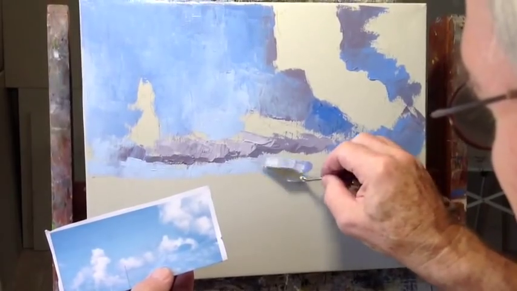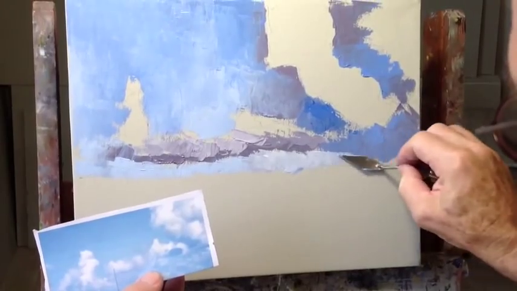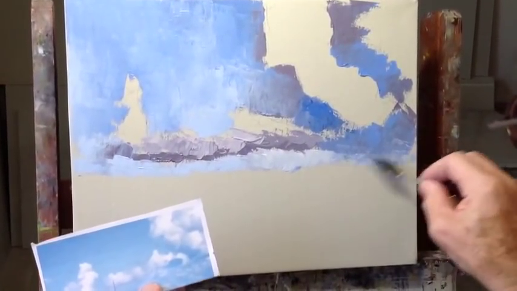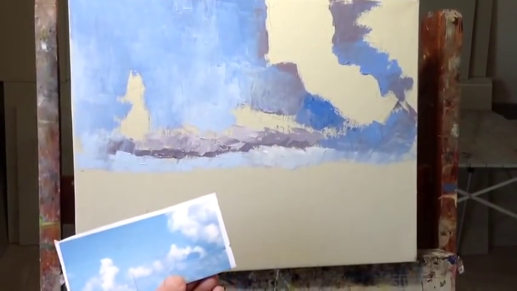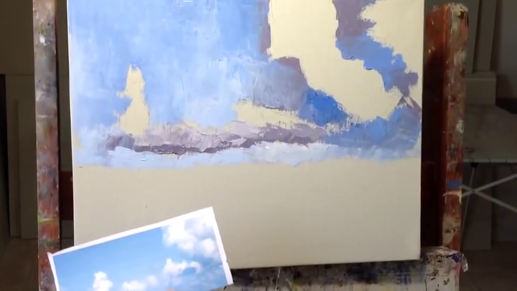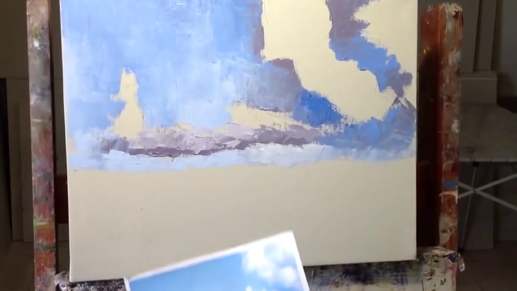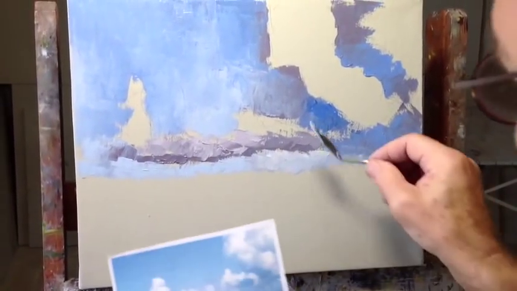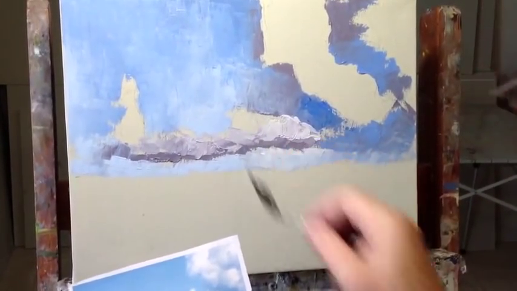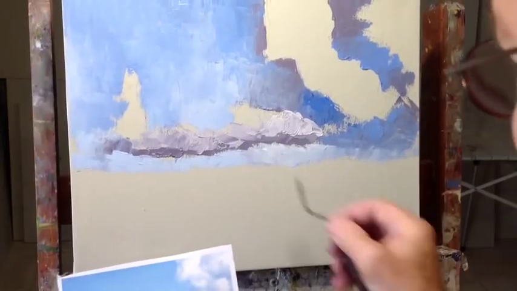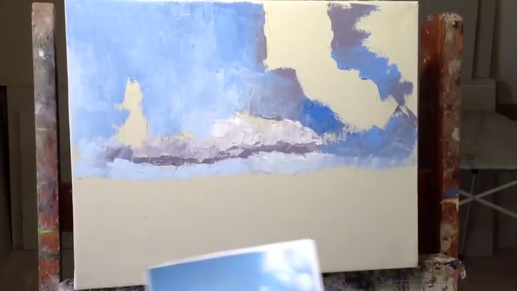If you get the basis in first, so you get your darks in and then just blend that. So we just make those little shapes there. Now we've got this is the darkest value, then the next value of the cloud, and then we're just going to make a little bit of the lightest of the grey values coming in.